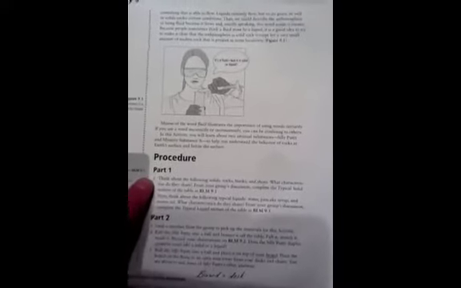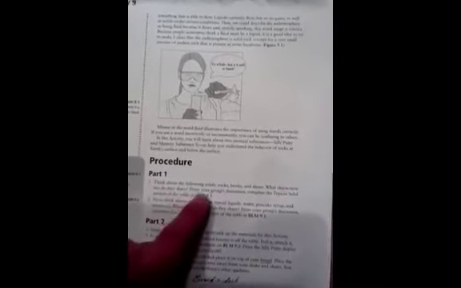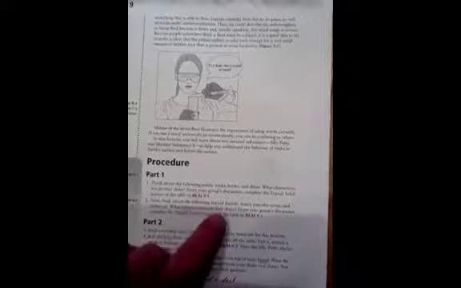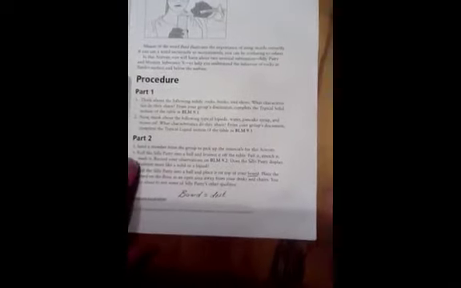Then, as you get to the procedure, Part 1, it has you refer to BLM 9.1, where you're going to be recording some things. That is in your packet and looks like this. It has us analyze 3 solids and identify their characteristics, and then 3 liquids and identify their characteristics. When we get to Part 2, this is where I need you to pay attention and write a few things.